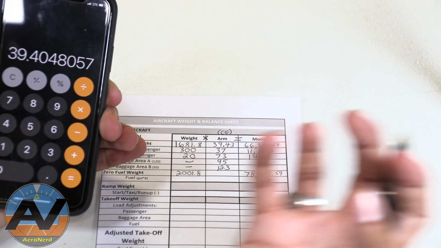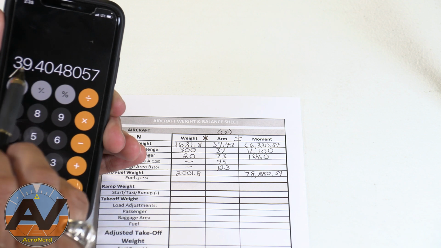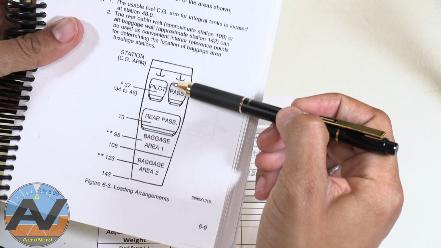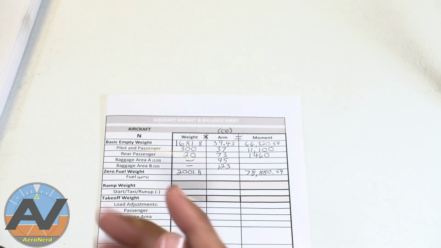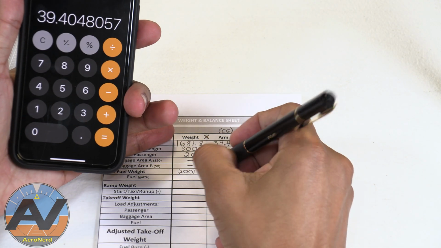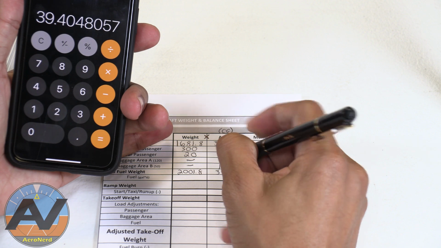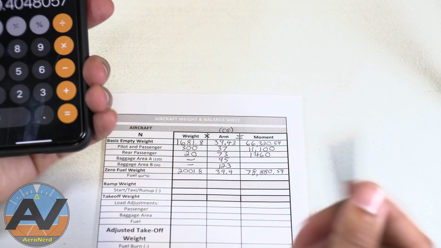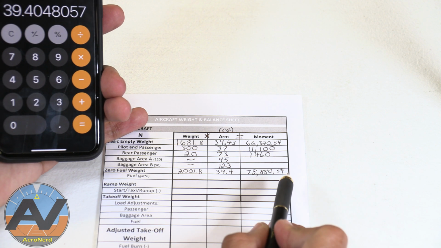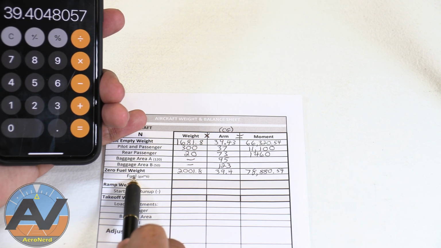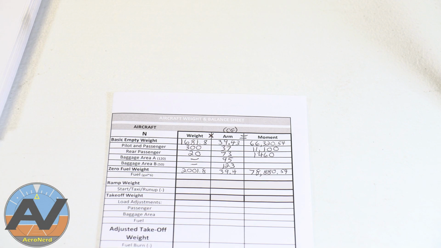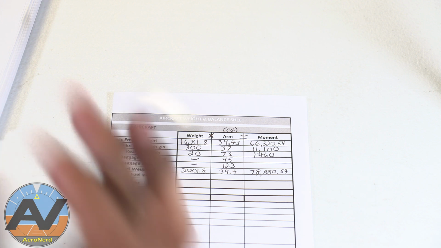The center of gravity of this so far is going to be 39.4 from this station arm. So it's going to be back here somewhere. So we're going to put 39.4, and it's 39.40, so I'll just put 39.4. Now we have fuel on here. So now we're going to add fuel, and we're going to say, let's say, we're going to load up the tank. We're going to just go full tanks.